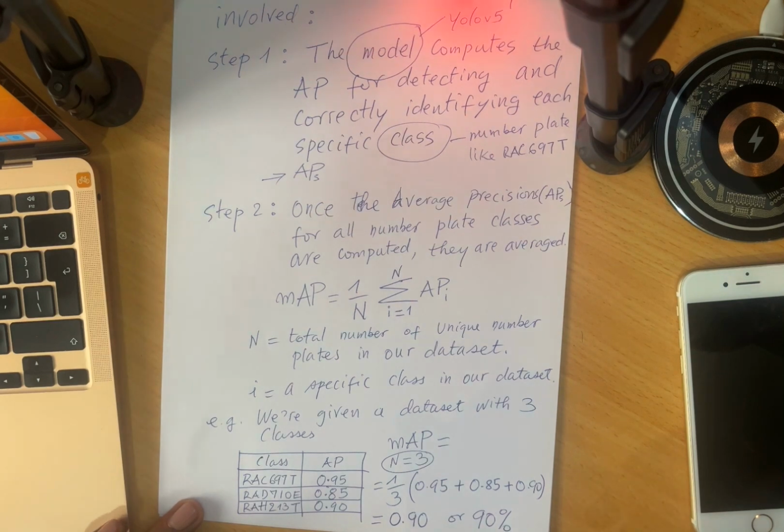That was all for today. In the next video, I'll focus on AP. We'll dive deep into how the model calculates AP, average precision.